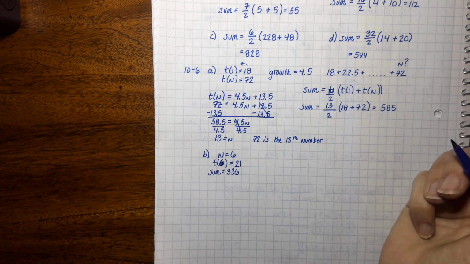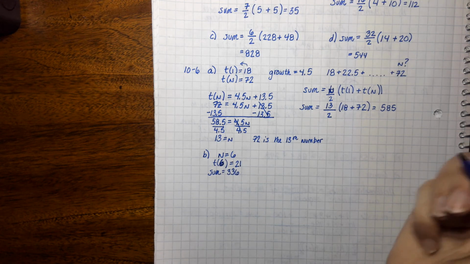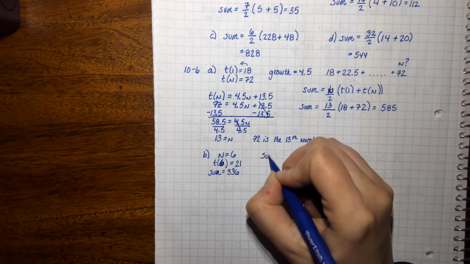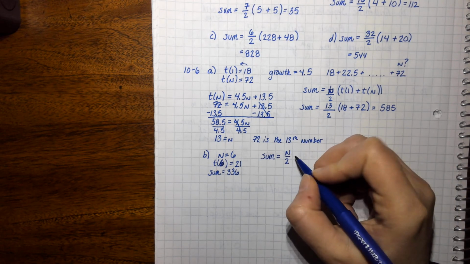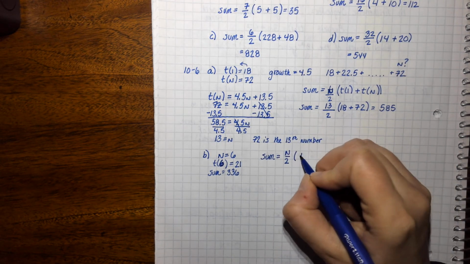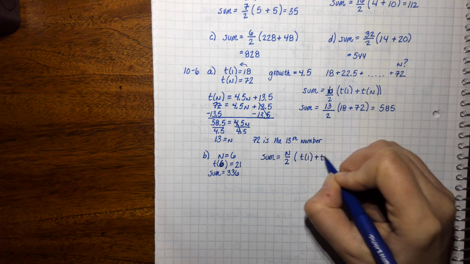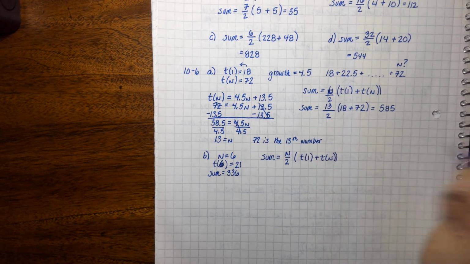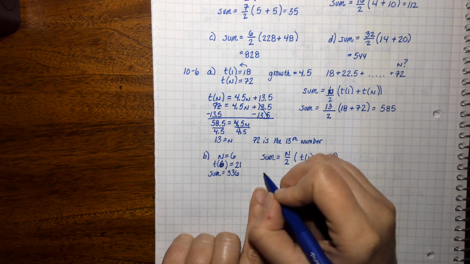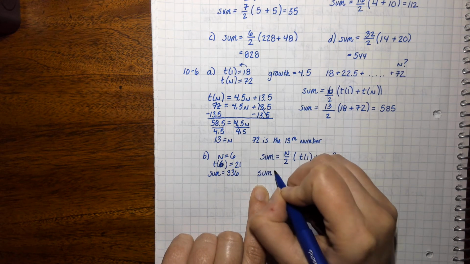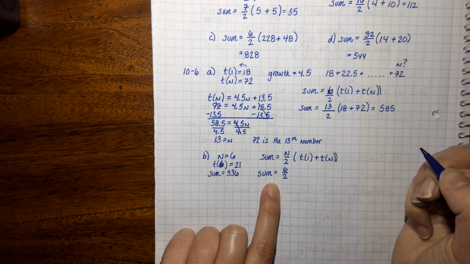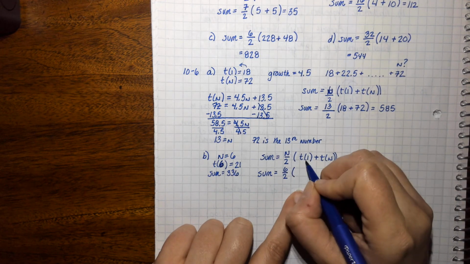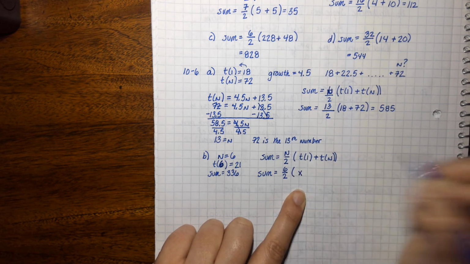What is the series? Okay, sum equals n over 2 times t of 1 plus t of n. Sum equals 6 over 2 times t of 1. I don't know that, so I'm going to put x.